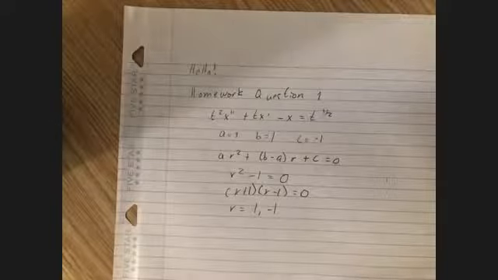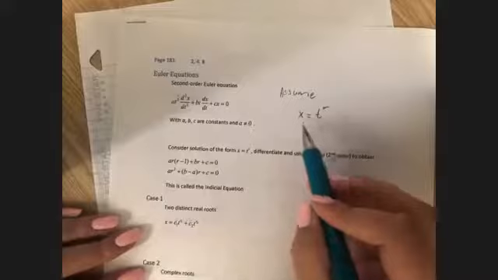So for Euler equations, to get to this equation, we are assuming that x equals t to the r.